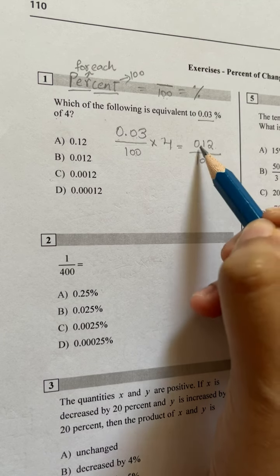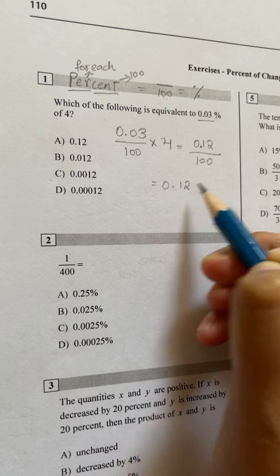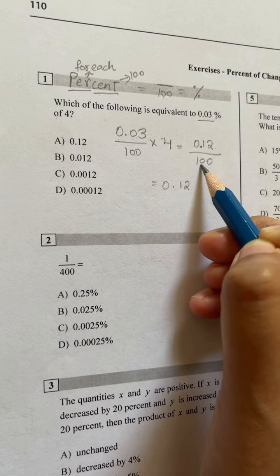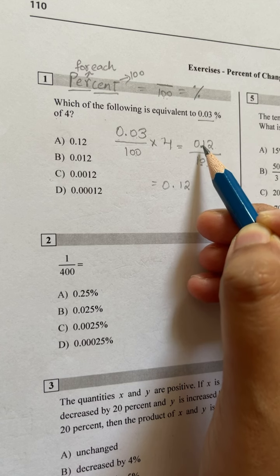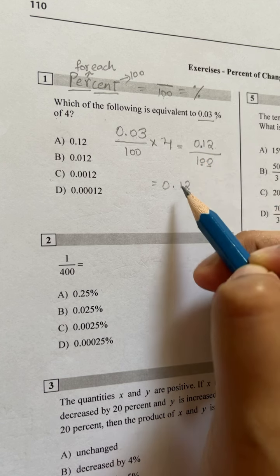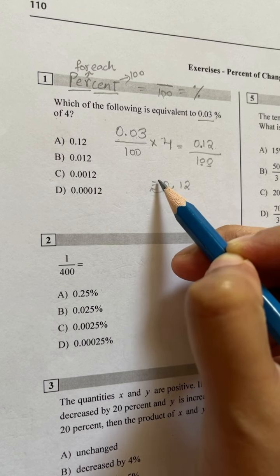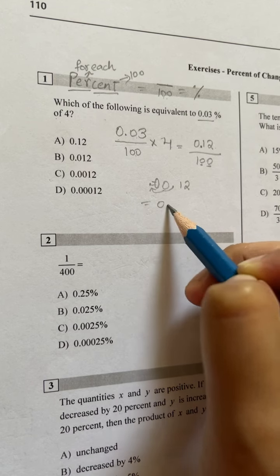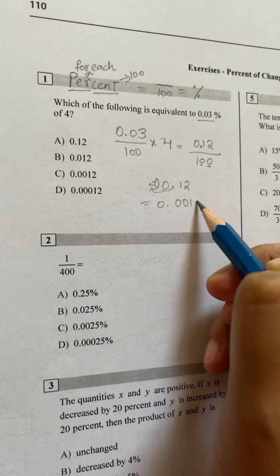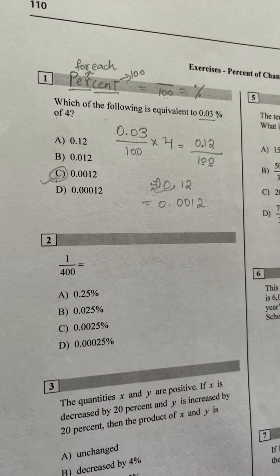Now we write the number as it is, 0.12, and check how many zeros are there in the denominator. There are 2 zeros, so you move the decimal towards the left 2 places. That means 1 and 2. Here there's nothing, so we put another 0, and your answer is 0.0012, and that's your option C.